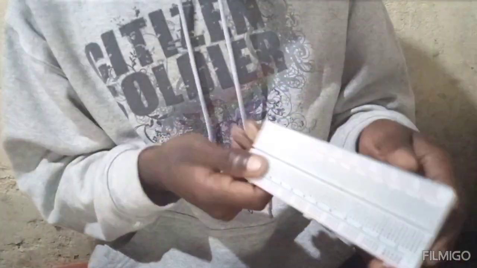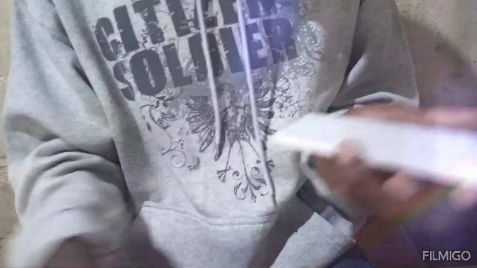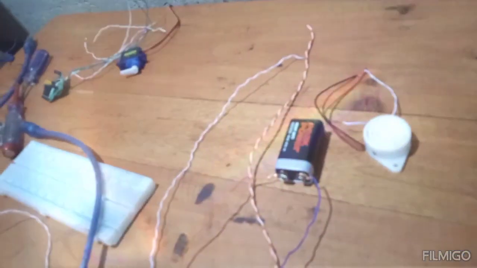The third component we need is a breadboard. A breadboard is a simple circuit design tool without soldering. This component can help to connect together the components we need to use in the system without using soldering.